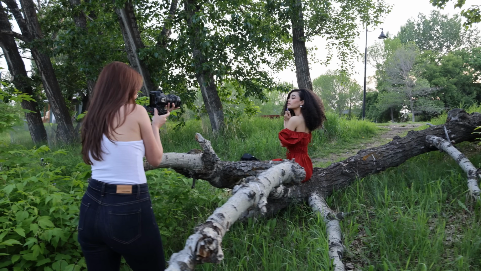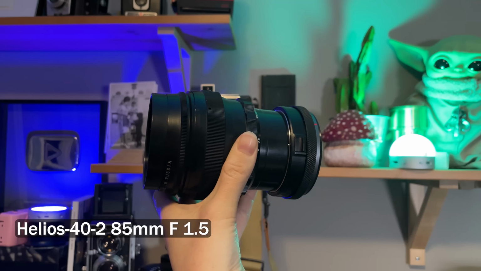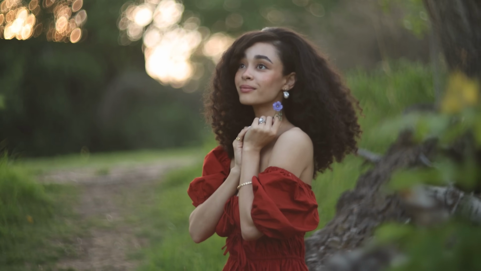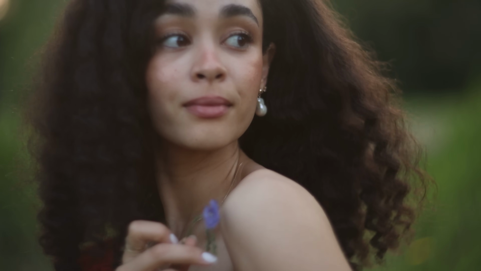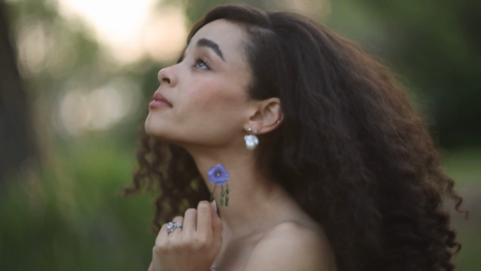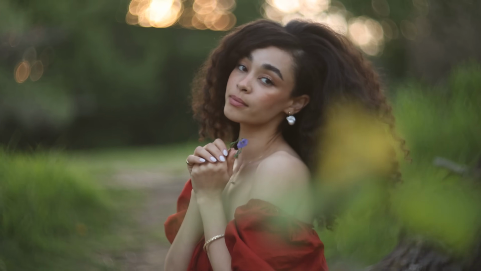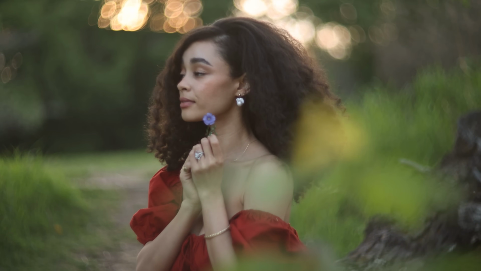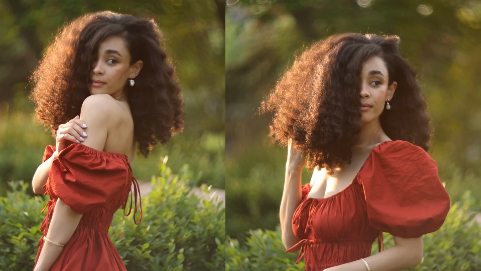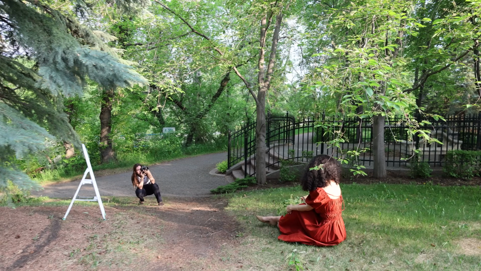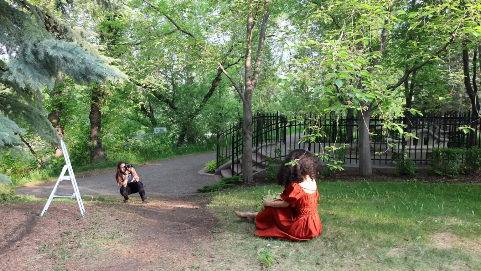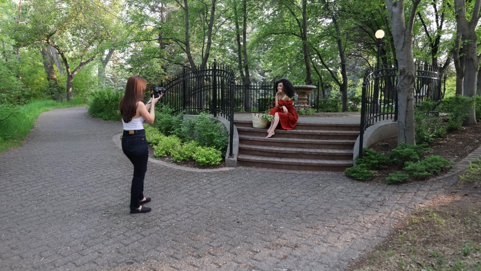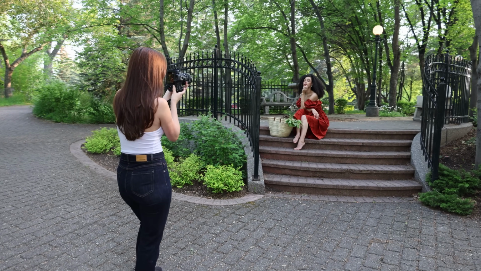And for this set, I wanted to experiment with my vintage Helios 85mm 1.2 lens. If you're not familiar with it, its main selling point is the super swirly and interesting bokeh. And you guys know I love me some bokeh, or rather a lot of it, so I was really excited to use it. I will also be shooting with my usual 85mm 1.2, and we will do a little comparison of the two lenses and talk about the pros and cons. So let's get to it.